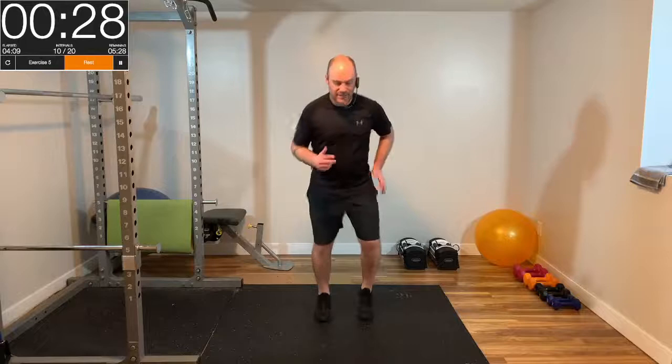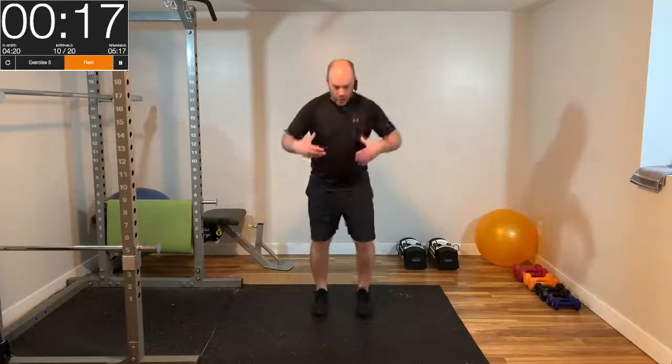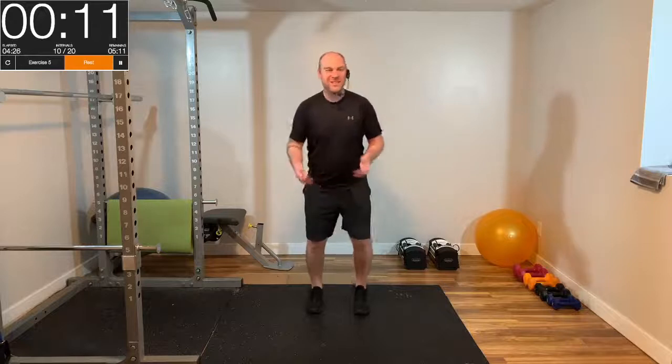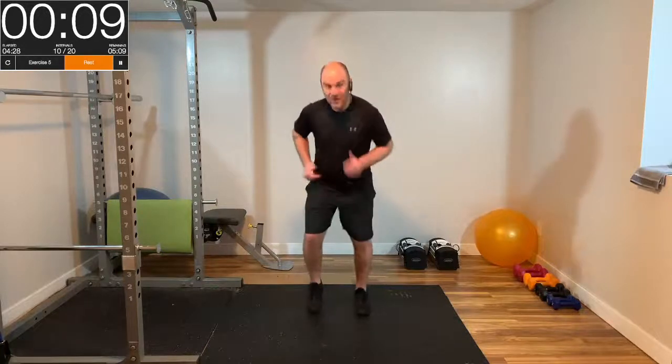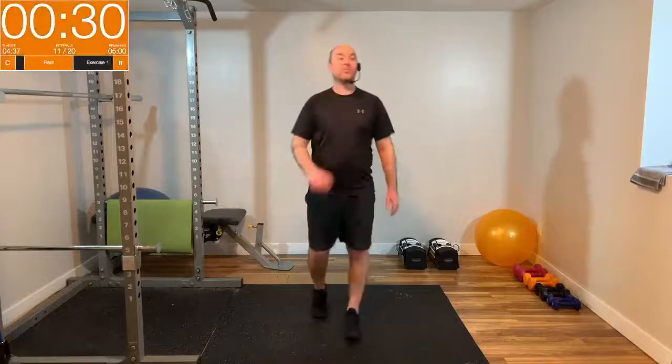Pump the arms, be light and quick on those toes. And again, the pace, speed that you go is up to you. If you want to just be a little more conscious and intentional about your movements, go ahead. If you really want to melt the bottoms of your shoes, go ahead and go as quick as you can. 4, 3, 2, 1. Perfect.